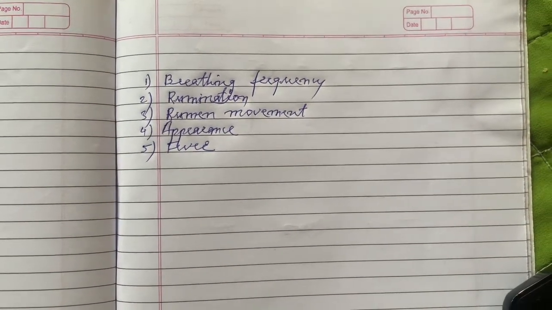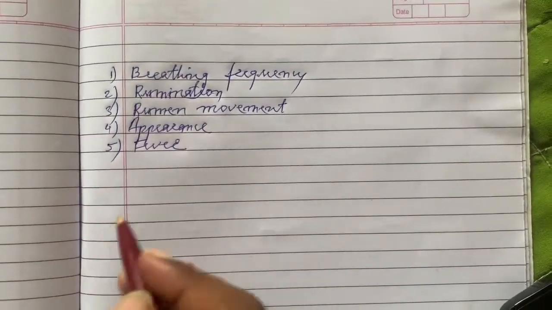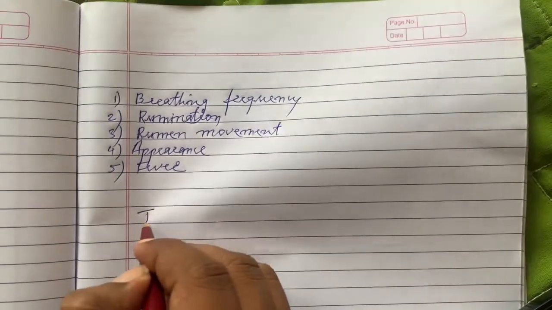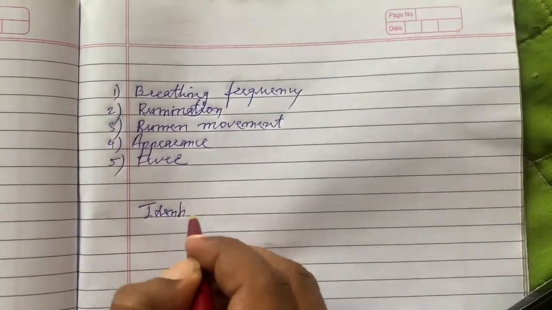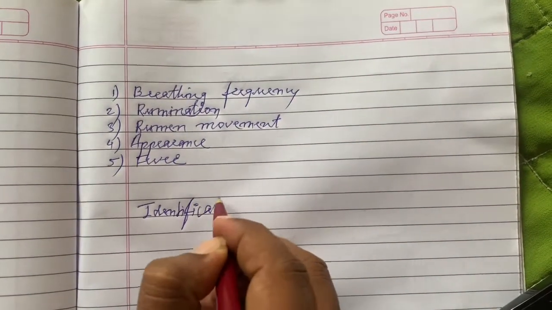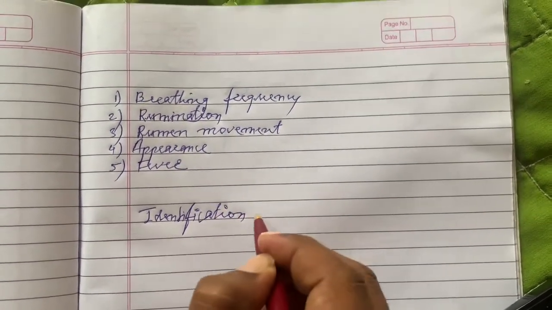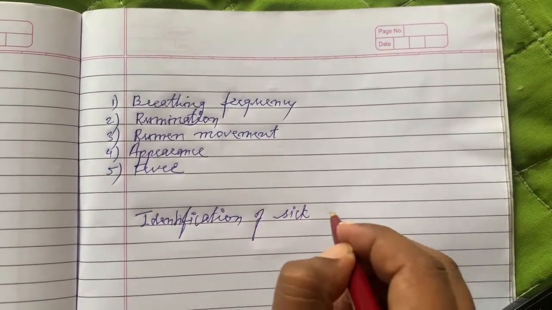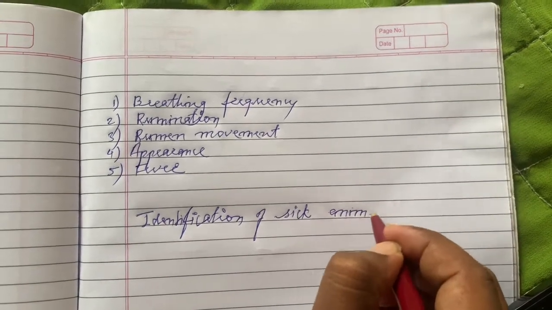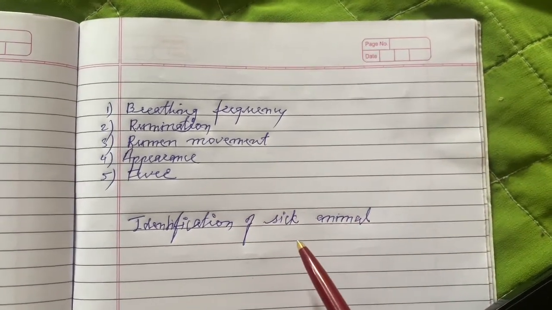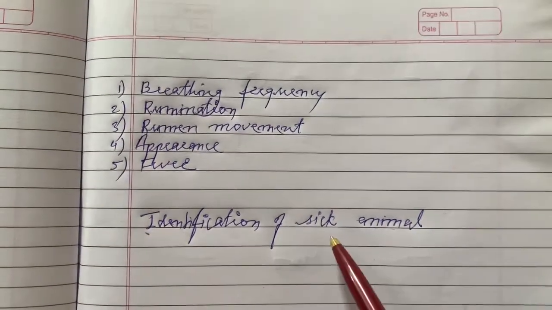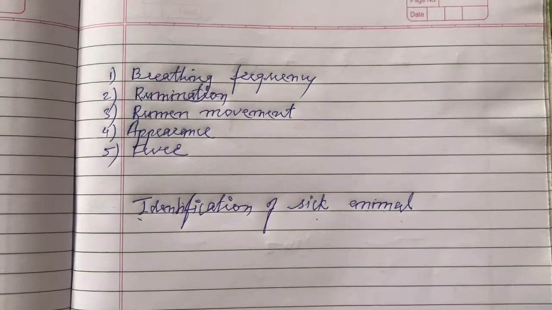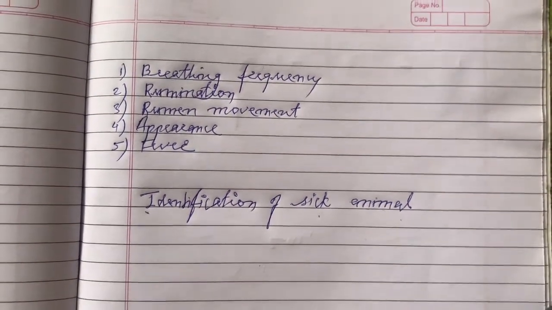Hello friends, today we are going to learn a new point, that is the identification of sick animal. We have to identify which animal is sick and which animal is normal. For this purpose we have to know the 7 important questions.